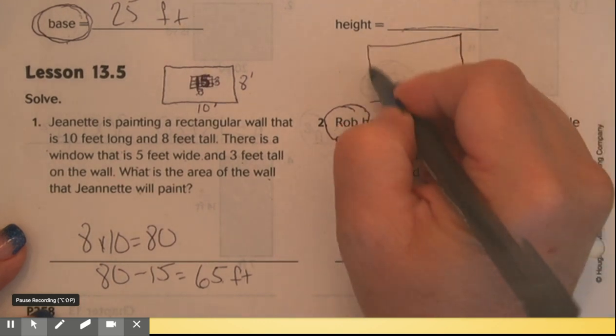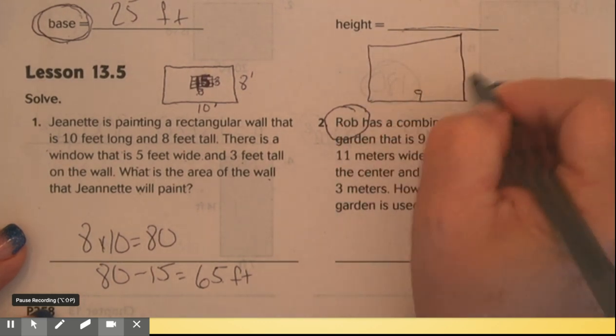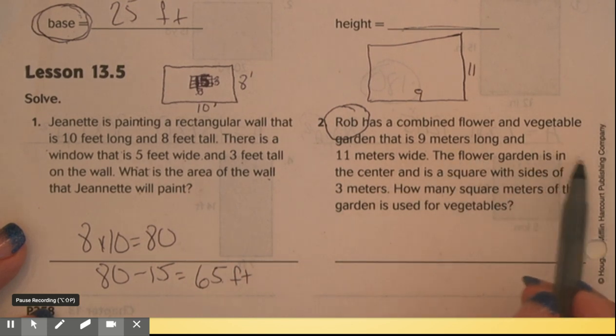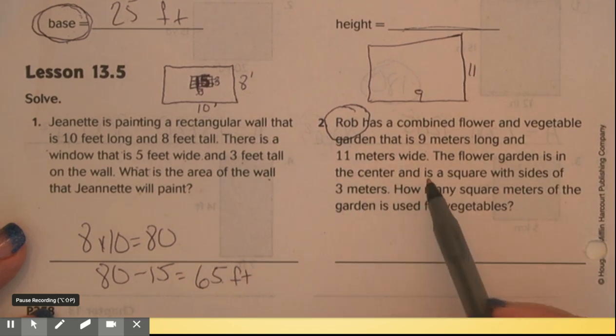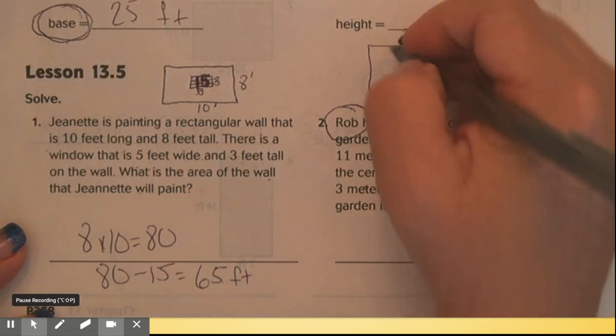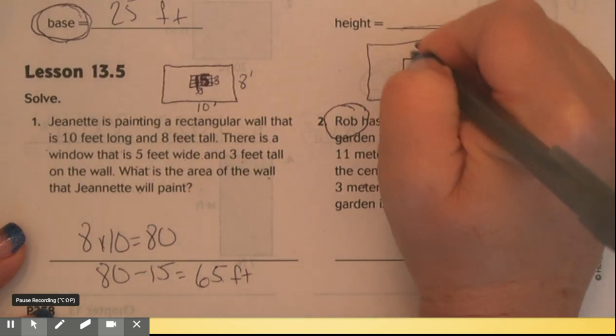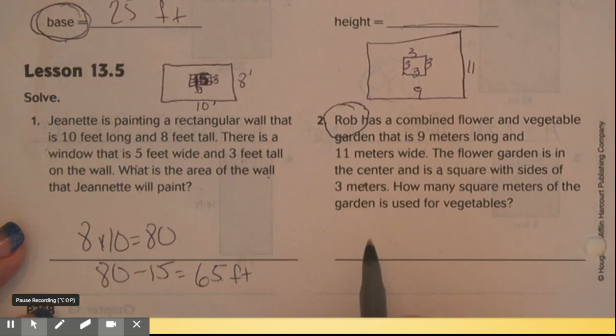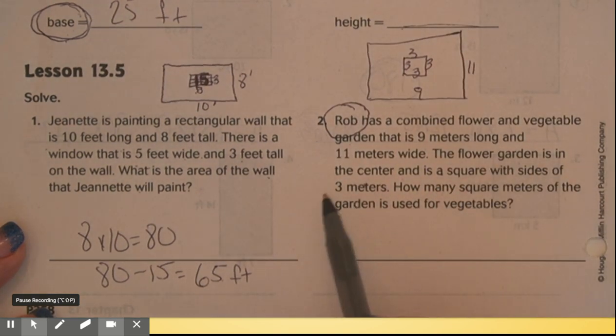So this is 9, this is 11. I know I didn't draw it very well. I apologize. The flower garden is in the center, and it's a square, 3 meters. And we know a square means it's identical all the way around. So you've got 3s all the way around. How many square meters of the garden is used for vegetables?